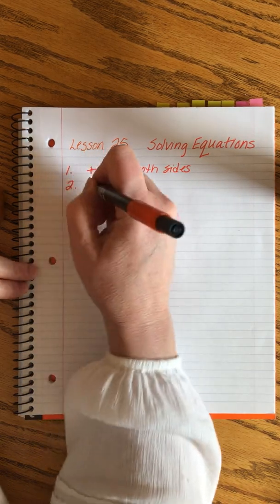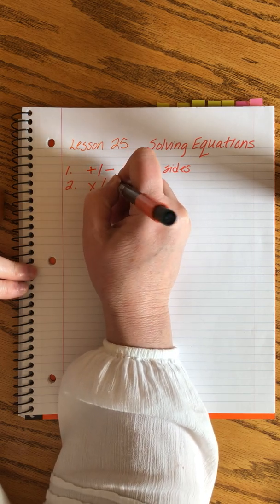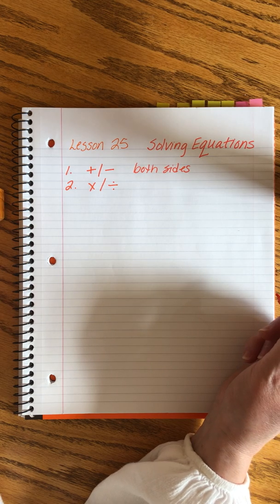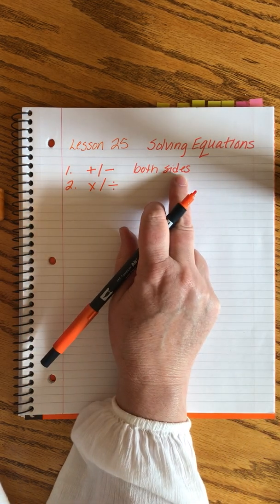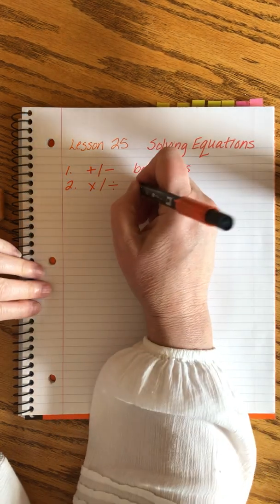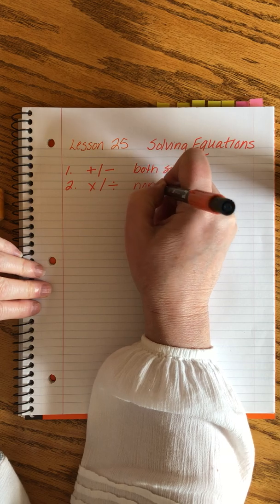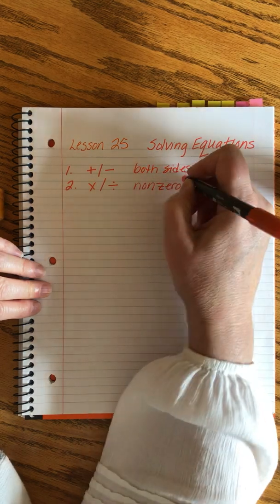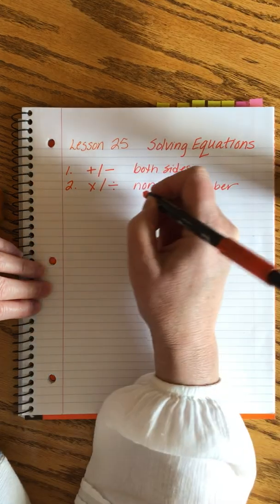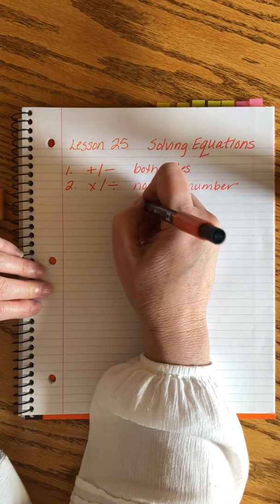The second rule is that we can multiply and divide an equation as long as we do it to both sides. But the thing about multiplying and dividing is it has to be a non-zero number, which means any number but 0, right? And then we also have to remember to do it to both sides.